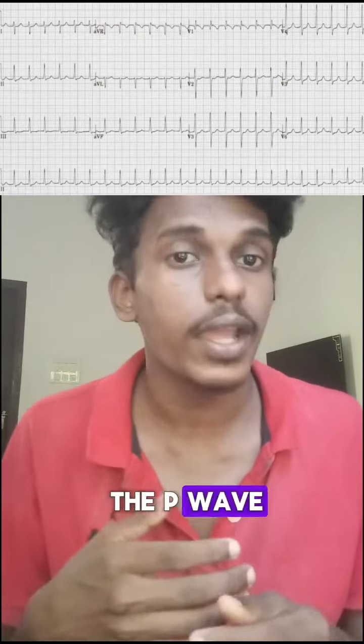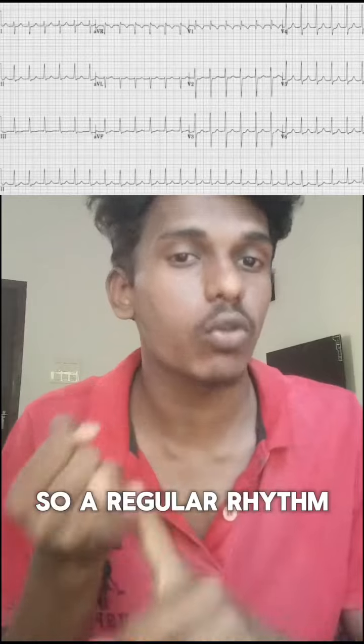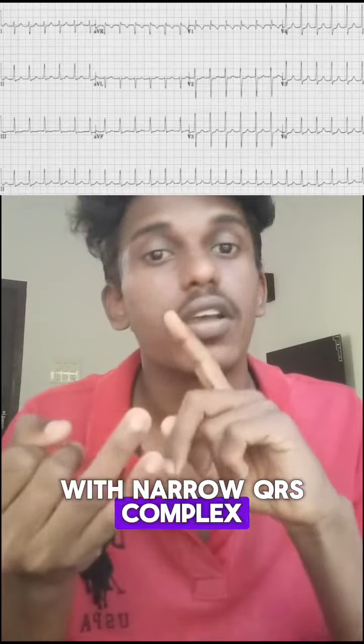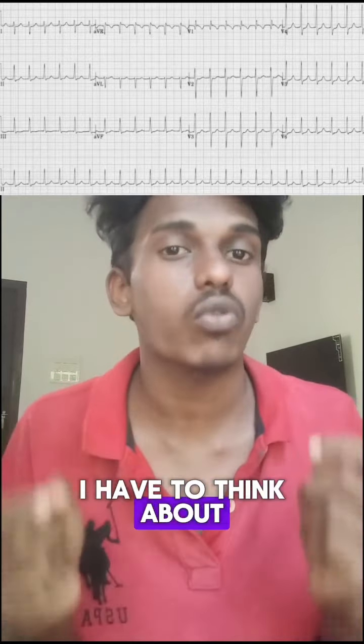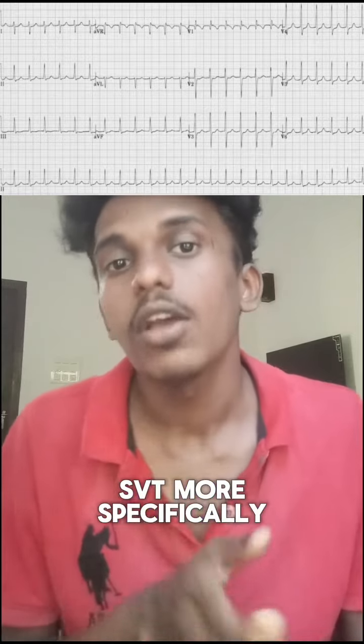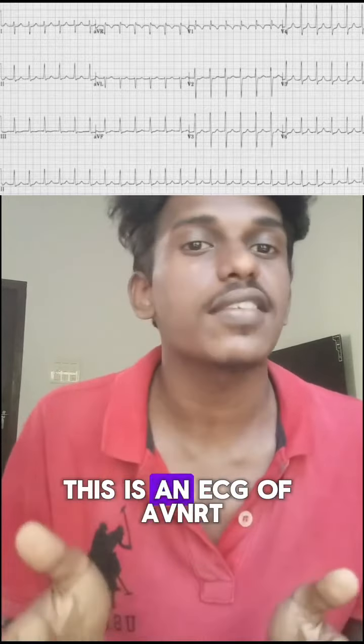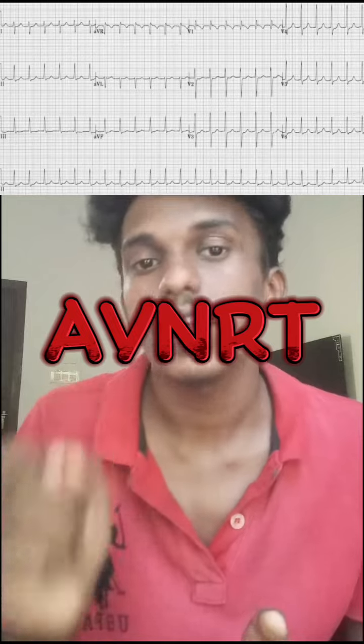QRS complex, that is narrow. Now I'm looking into the P wave. I cannot identify the P waves. So a regular rhythm with narrow QRS complex with absent P wave, I have to think about supraventricular tachycardia or SVT. More specifically, this is an ECG of AVNRT, atrioventricular nodal reentrant tachycardia.